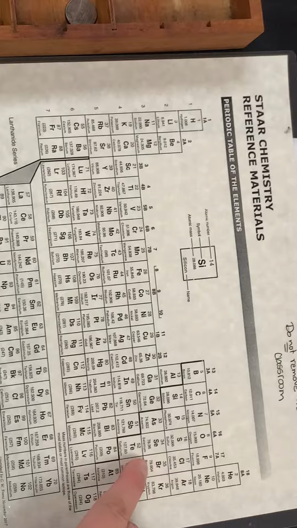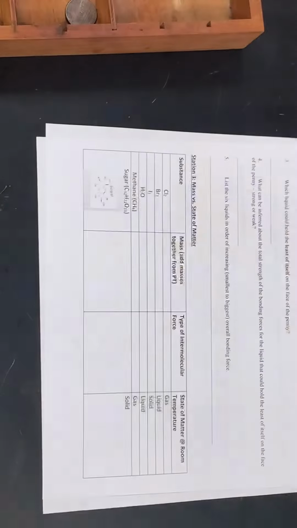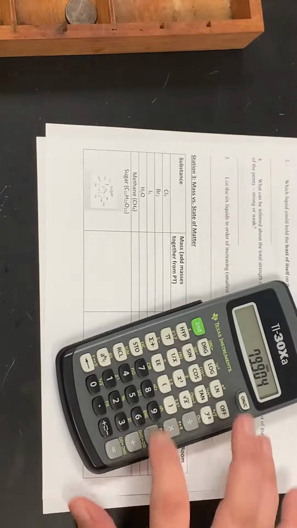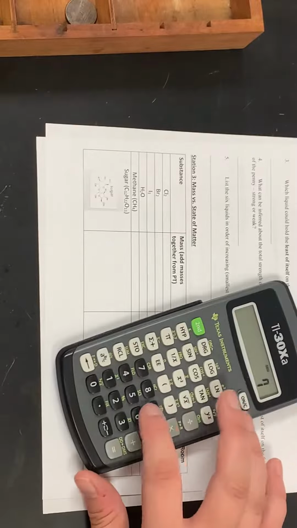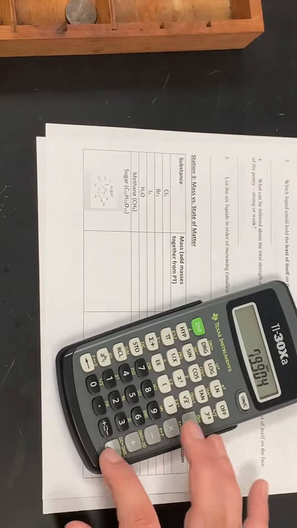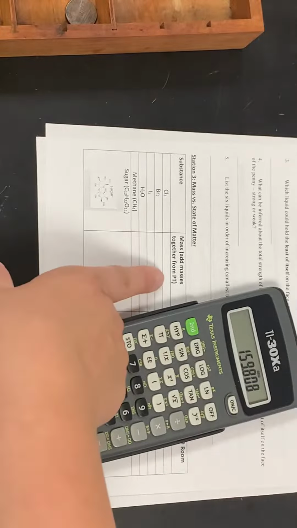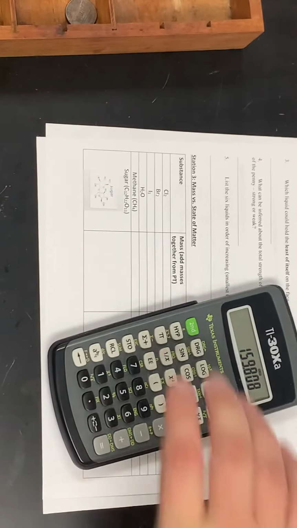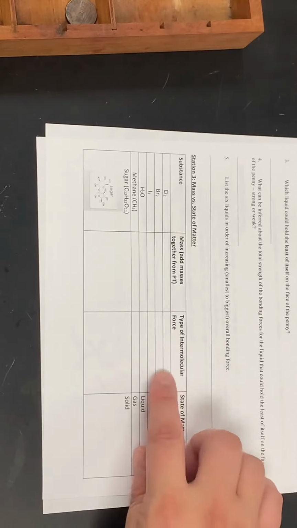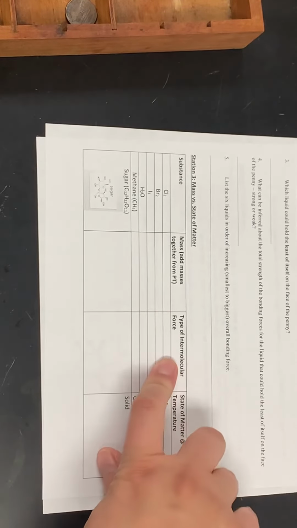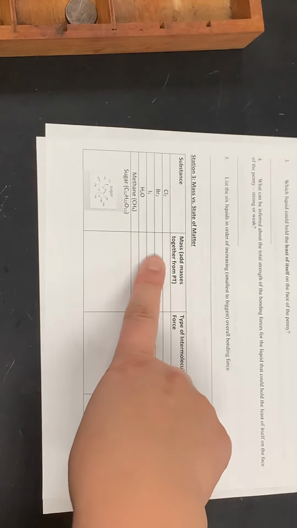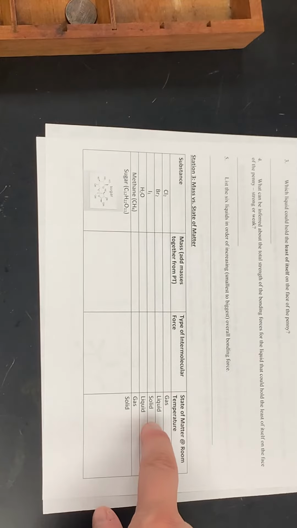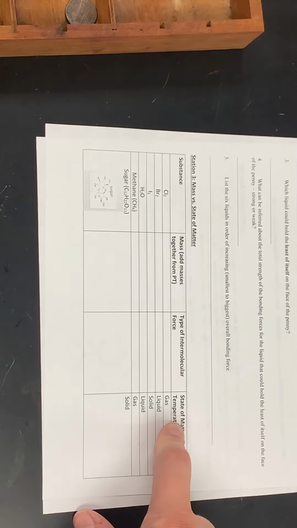Bromine has a mass of 79.904. And we're going to add 79.904 since there's two of them. So that's a total mass of 159.808. So you'll notice that these two had the exact same intermolecular forces, but because the mass is greater, we're in the liquid phase instead of the gas phase.